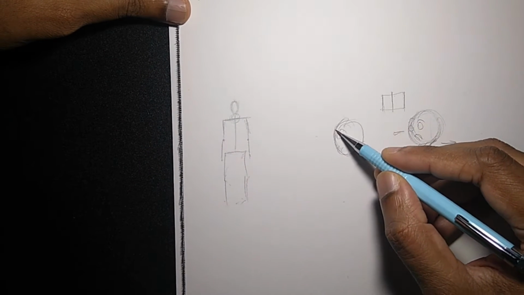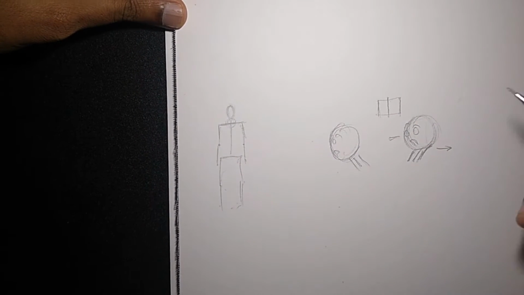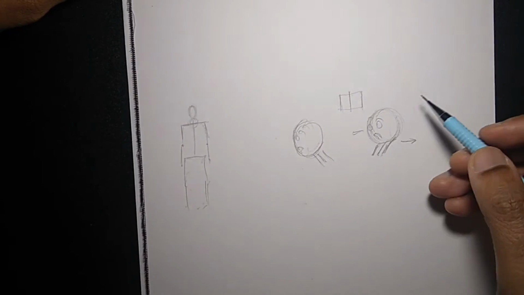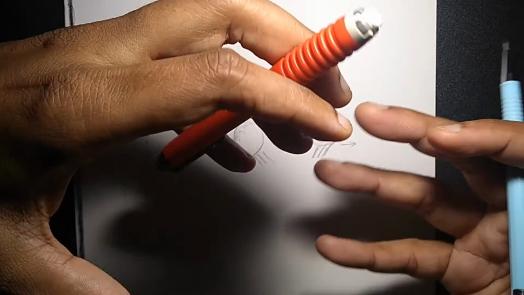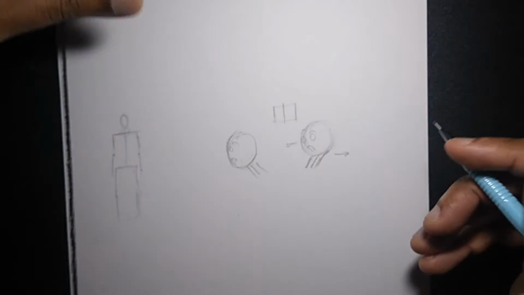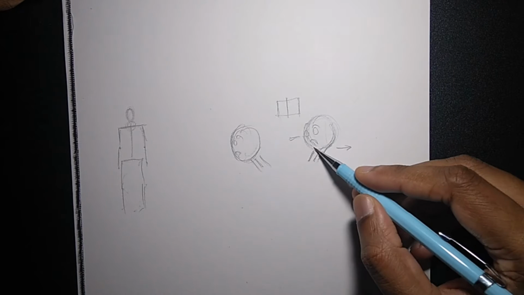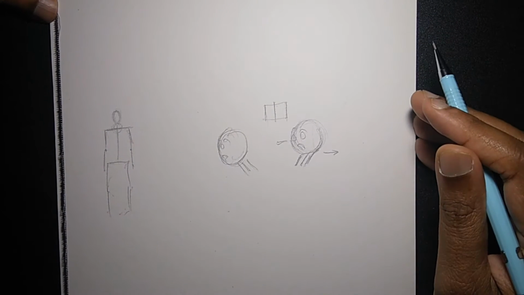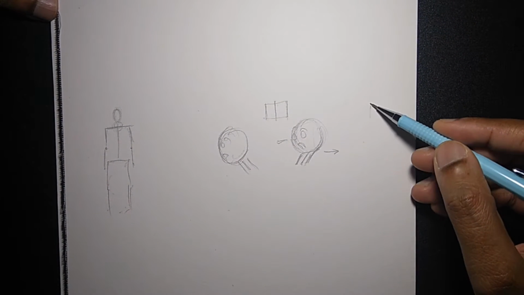They are captivated by something. So yes, it's a rectangle, but it's a very flexible rectangle. So the neck is very simple.